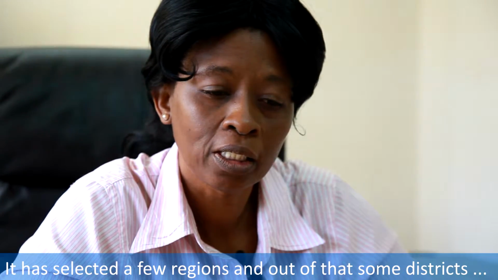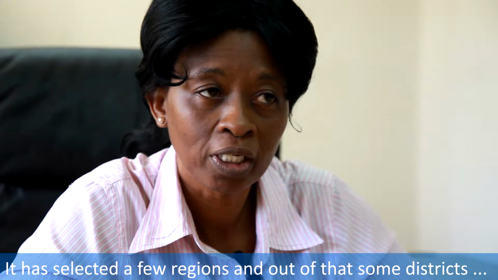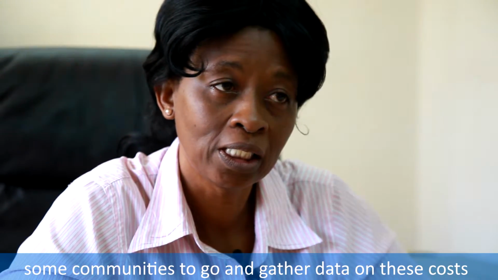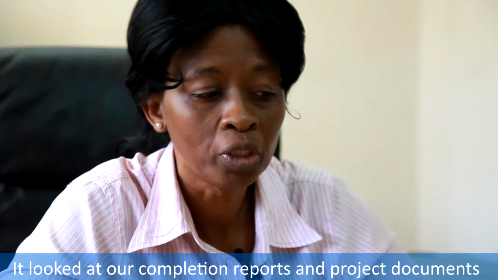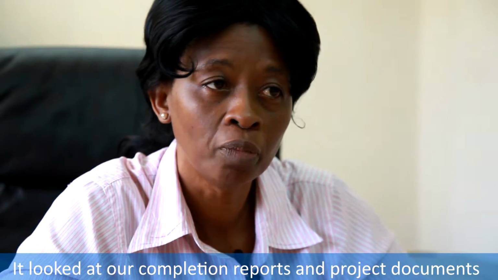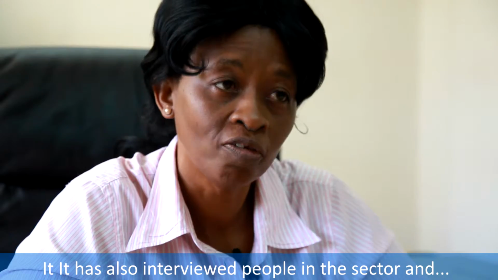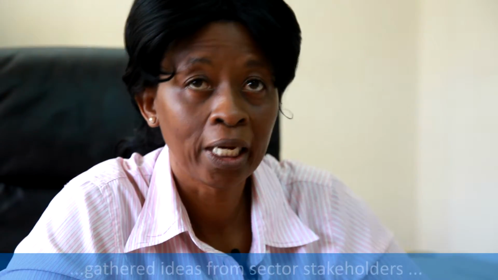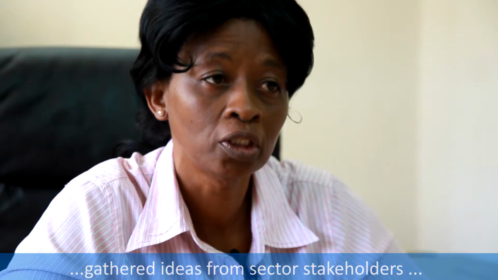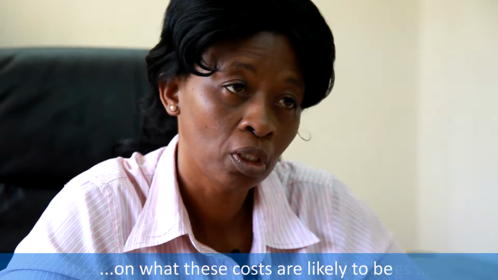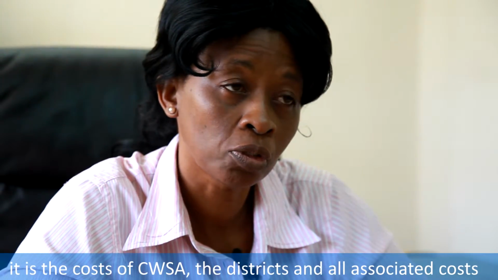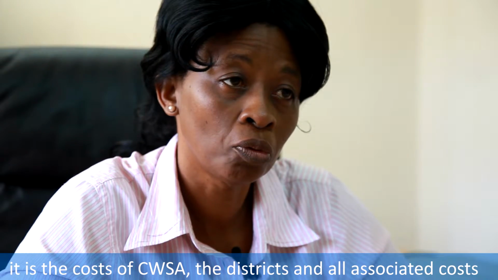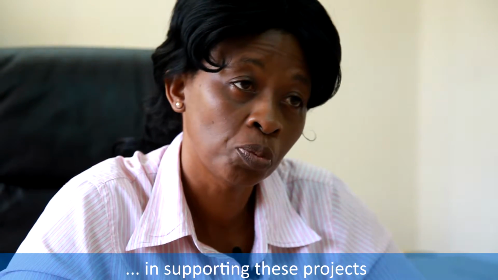It has selected a few regions, and out of that some districts, some communities, to go and gather data on these costs. It has also looked at the information we have in our completion reports and project documents. It has also interviewed people in the sector and gathered ideas from sector stakeholders on what these costs are likely to be. These costs also imply the way we do things, the way we carry out our projects. And it's not just the cost of the projects, it's the cost of CWSA, the districts, and all the associated costs in supporting these projects.